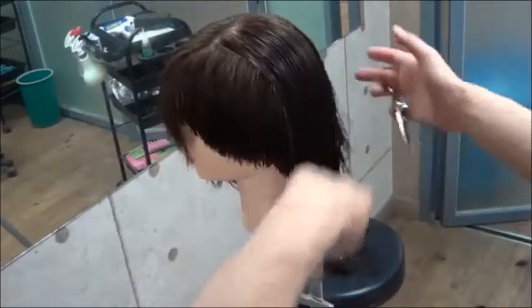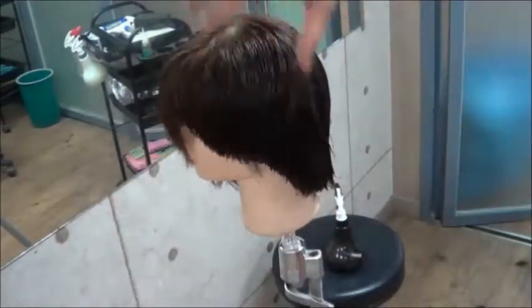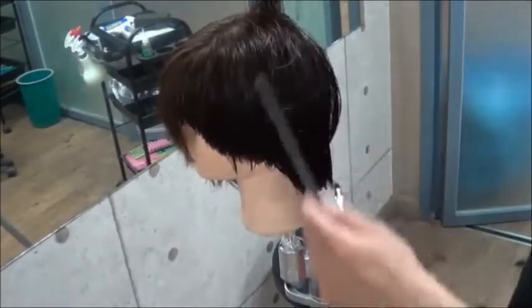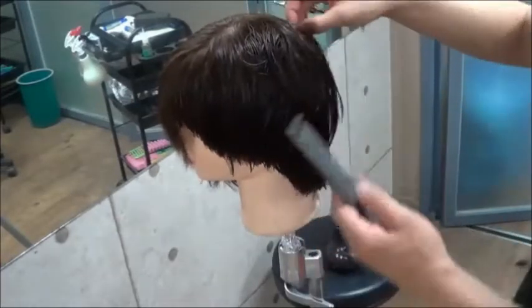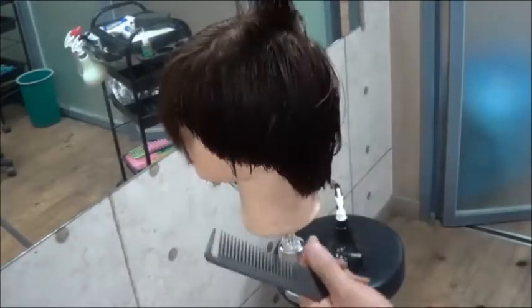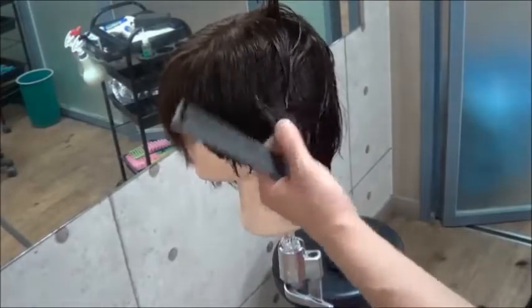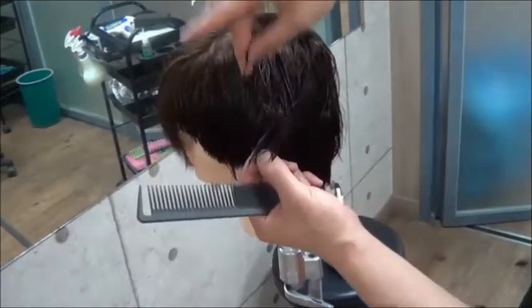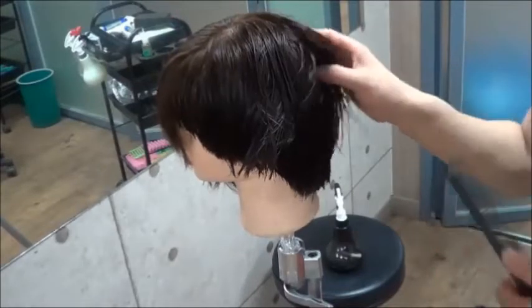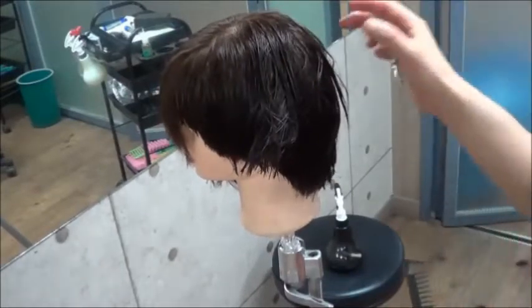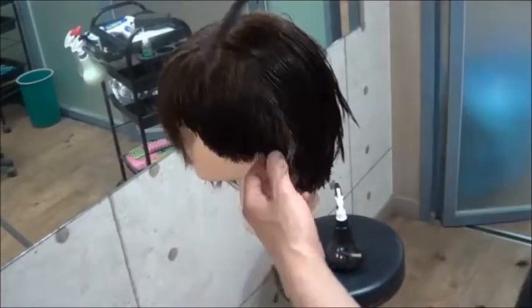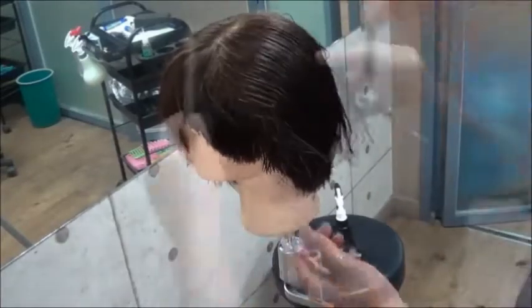Gradually, the top area of the hair, look at this, is short, okay? So there are a few hairs to be cut, okay?